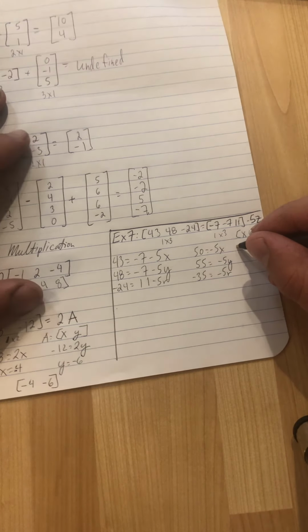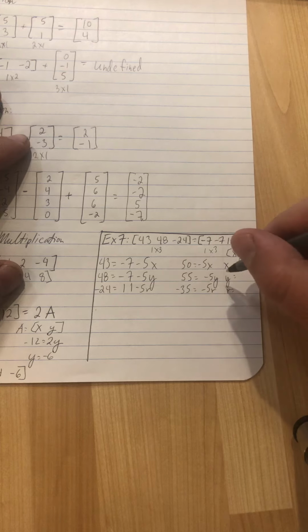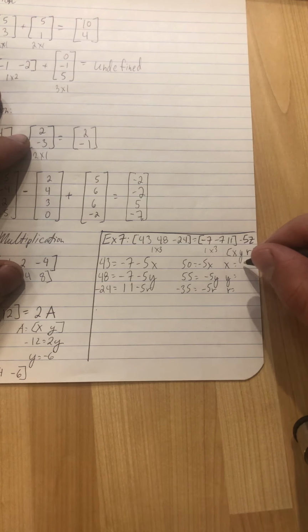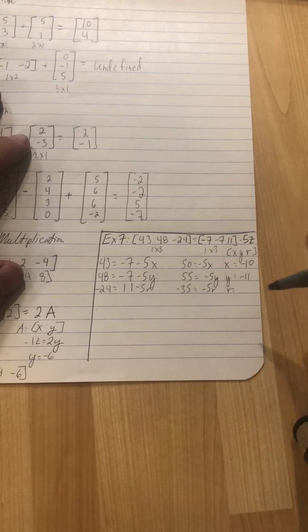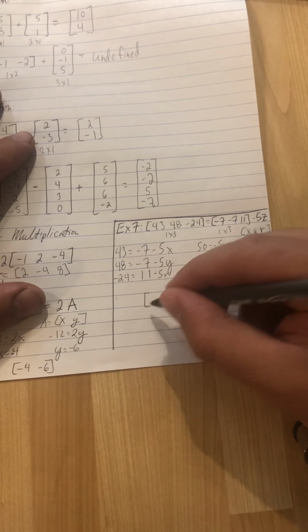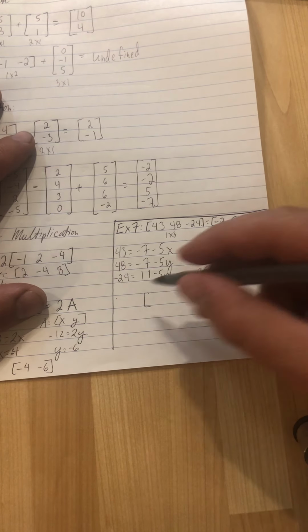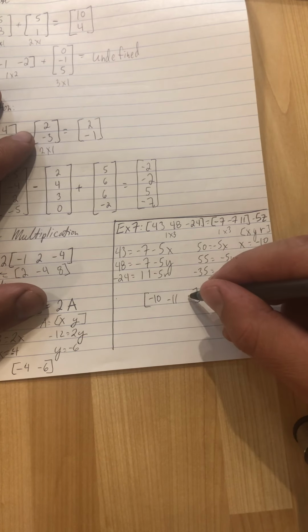So for x, y, r, divide both sides by negative 5. 50 divided by negative 5 gives you negative 10. 55 divided by negative 5 gives you negative 11. And negative 35 divided by negative 5 gives you positive 7. So our final answer is a 1 by 3 matrix: negative 10, negative 11, and 7.